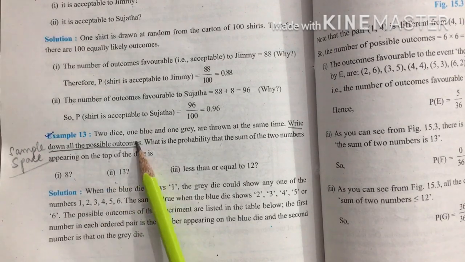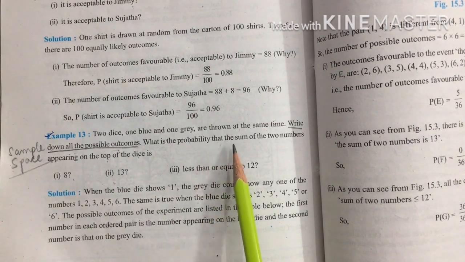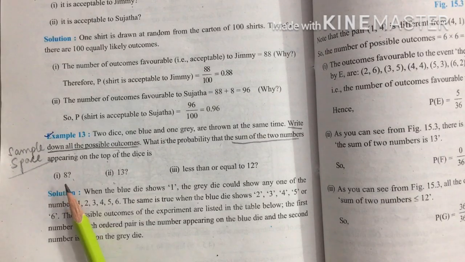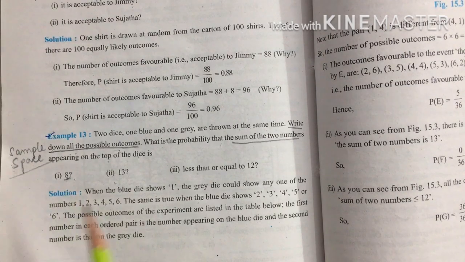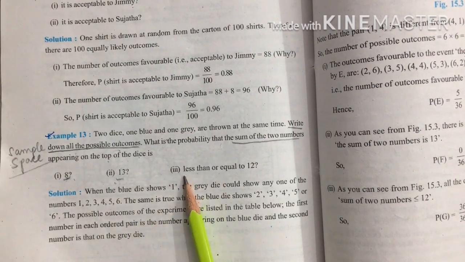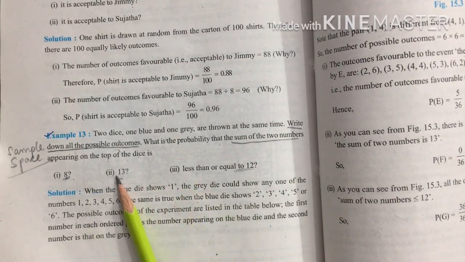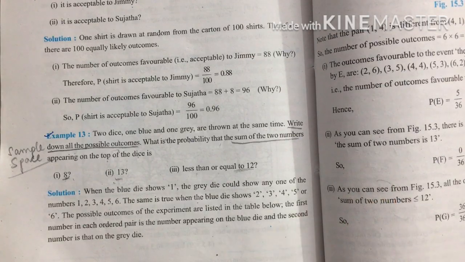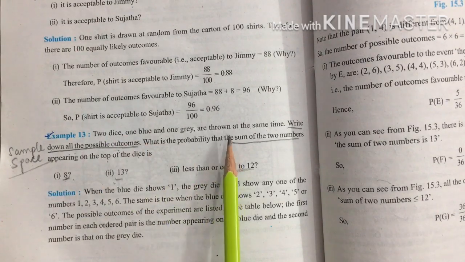So when the dice are rolled, they will show a number on the top. Since there are two dice, there will be one number on the first die and one number on the second die. We will be looking at the sum of those numbers and then see how many cases are in favor of giving us a sum equal to 8, how many outcomes give us a sum 13, and how many outcomes give us a sum equal to 12 or less than 12. Before we answer this question and we go back to exercise 15.1, let's write down the sample space when two dice are rolled.